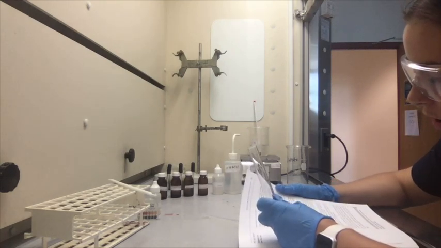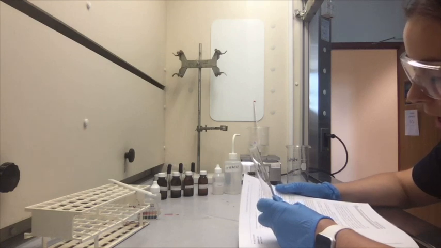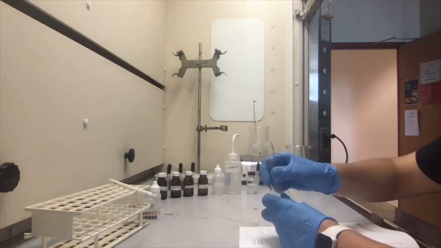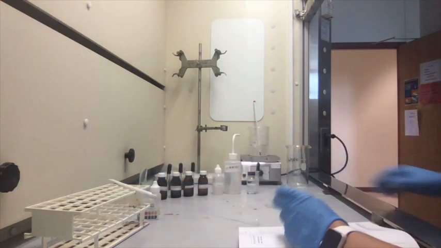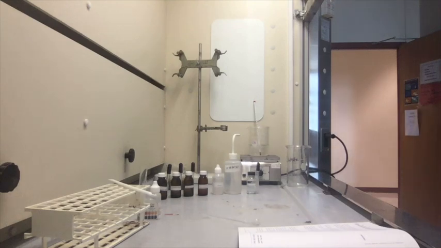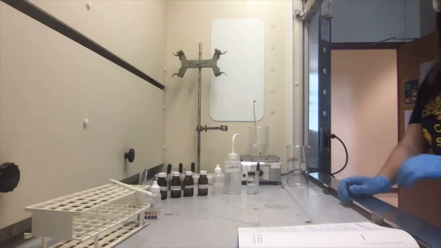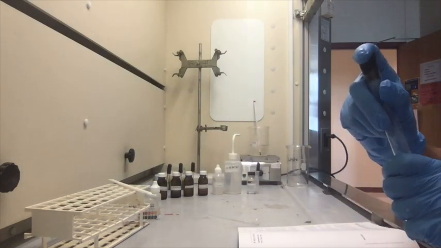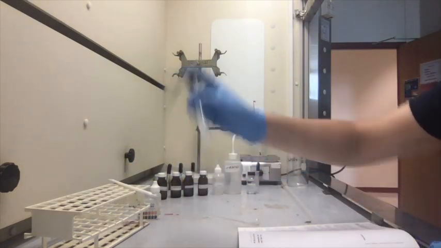Cork the test tube and sharply tap it with your finger to mix the solution. Remove the cork and determine the pH of the solution as before. If not basic, continue to add more base, so the NaOH dropwise, until the solution is basic. Okay, so we're going to get a cork and then mix it. So we'll just stir it up a little bit.